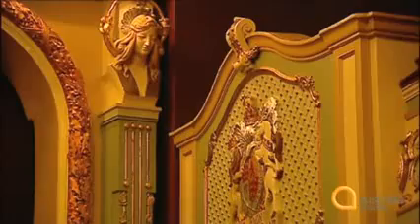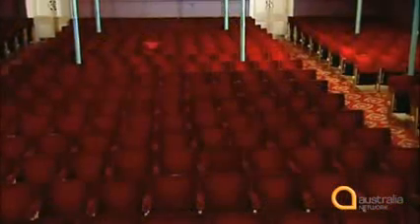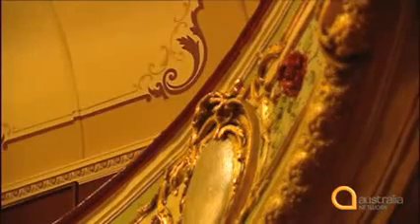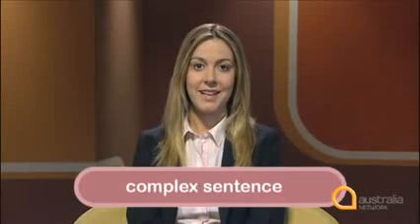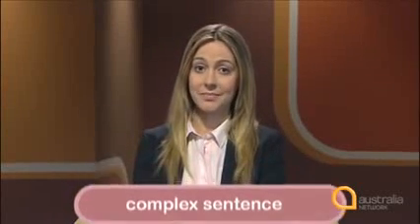But what type of sentence do you use if you want to say something a little more complicated? Listen. Although the Theatre Royal has some disadvantages, such as the columns, which people don't like sitting behind, it still has atmosphere. This sort of sentence is called a complex sentence. A complex sentence isn't just two sentences joined together.